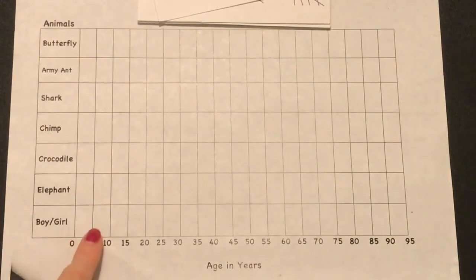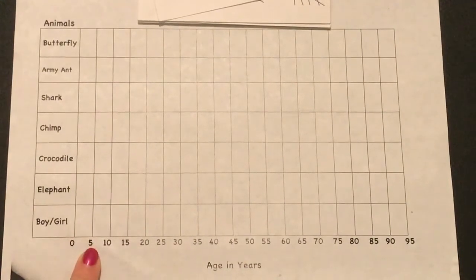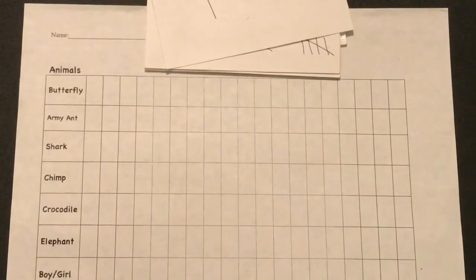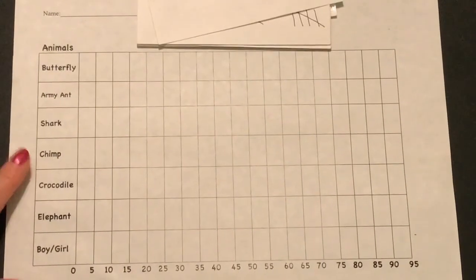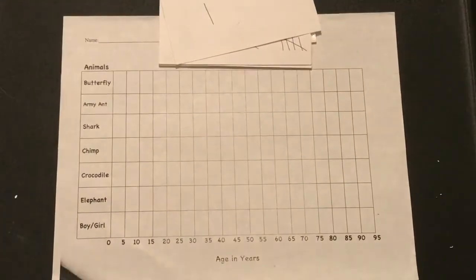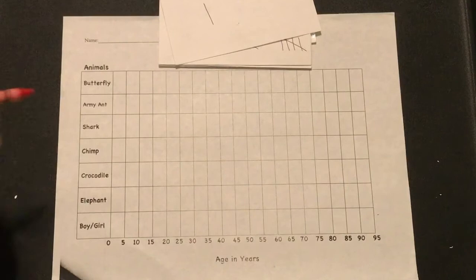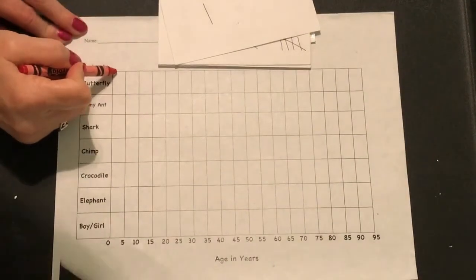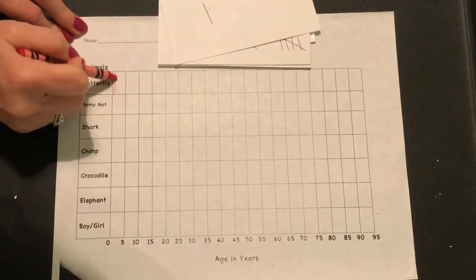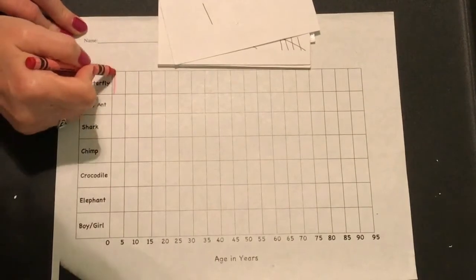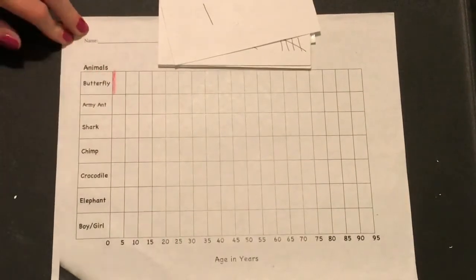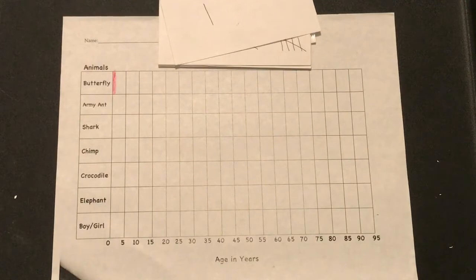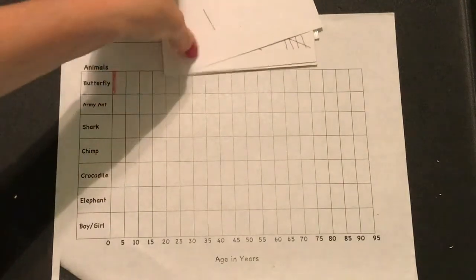So how do I put 1 year when there's no number 1 on the graph? Well, if one box is 5 years, I know 1 year is going to be much smaller than that. So I'm going to have to be careful here on the side. And right here, I'm just going to make a tiny mark. I'm going to make my line and then color it in. So that's going to represent that painted lady butterflies live about 1 year.